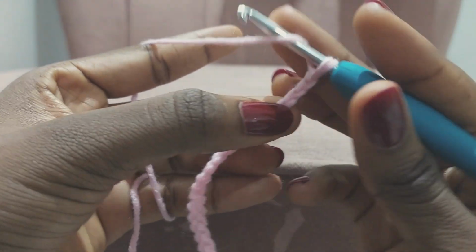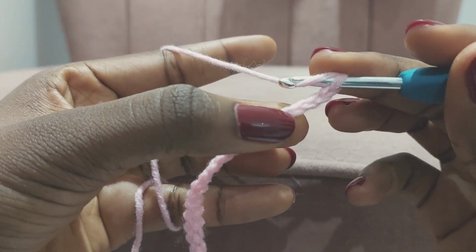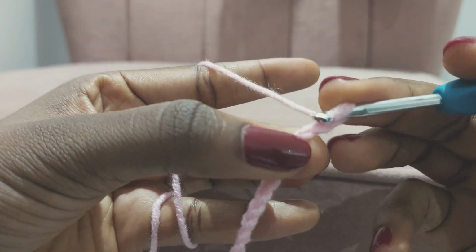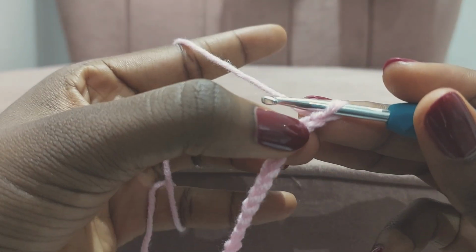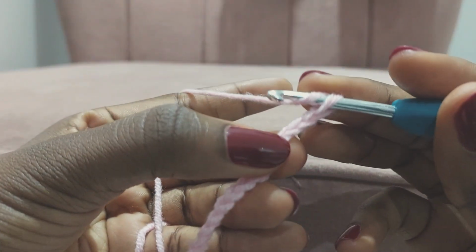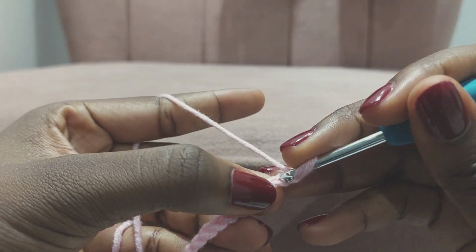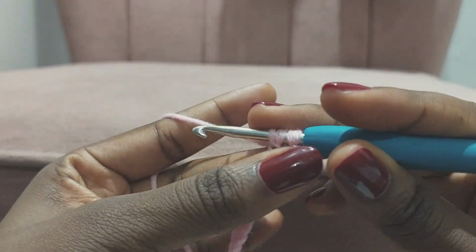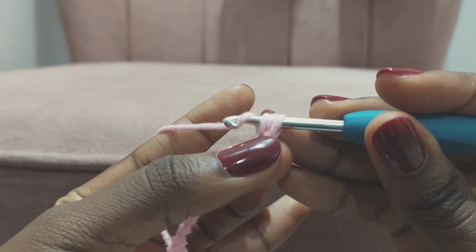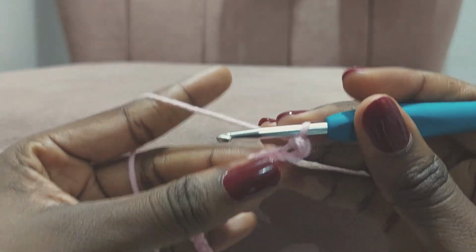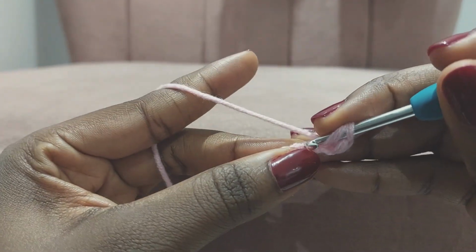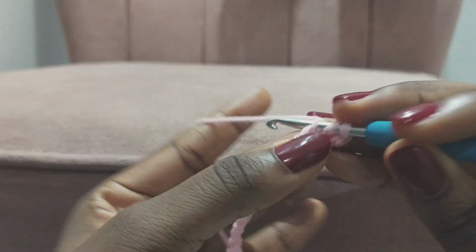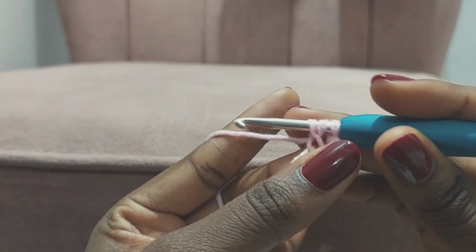Now, the next part of this tutorial is row 1. So in row 1, she asks us to HDC into the second chain from the hook. So as we learned previously, HDC stands for half double crochet. And so this is clearly the American crochet term, because for the UK one, it is, I believe, half treble crochet. So we also learned how to do a half double crochet in the previous lesson. So we can simply make that half double crochet into the second chain from our hook.